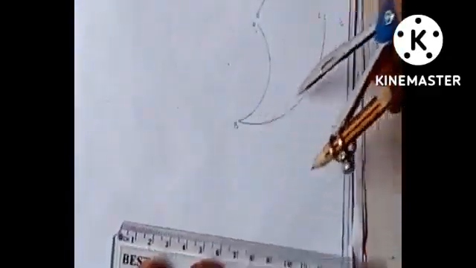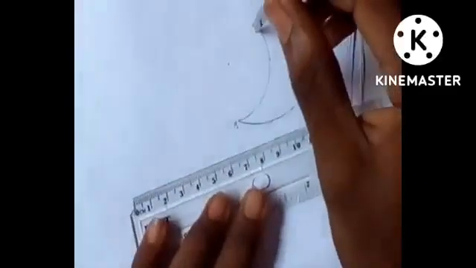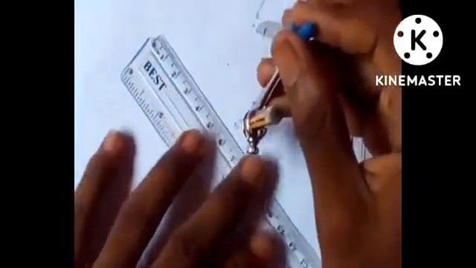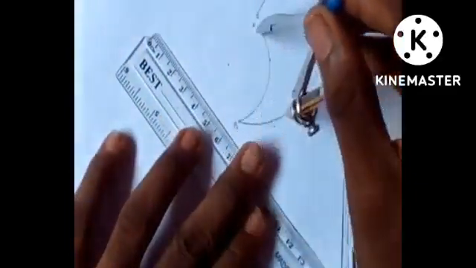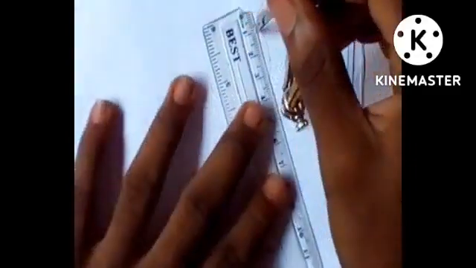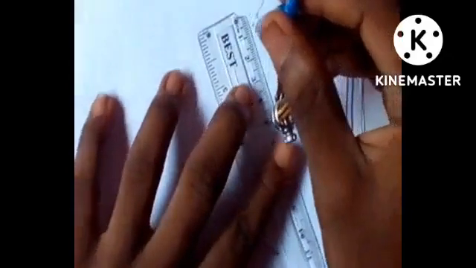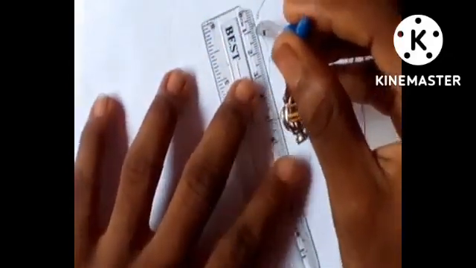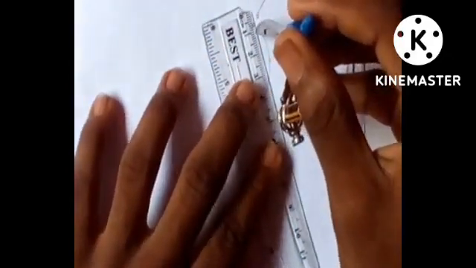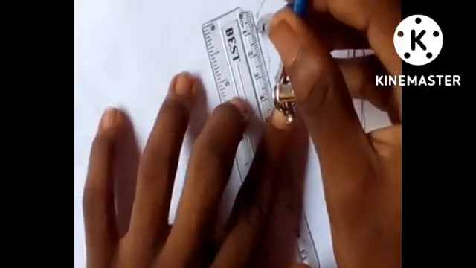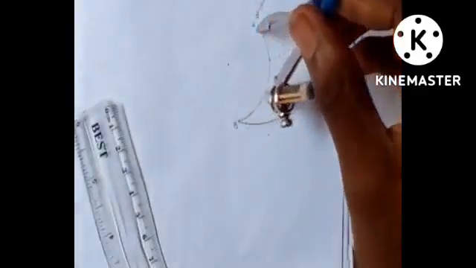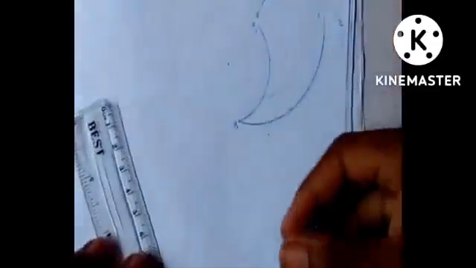Then I'll go on to the next one. So in this case, I'm going to make it of the difference. So this arc, I'm going to look for the difference between the radius and the radius of the circle. So let's make this 5. So I'll take it back till it gets to 4. That's the difference of 1. So then I'll draw another arc to cut the first arc.